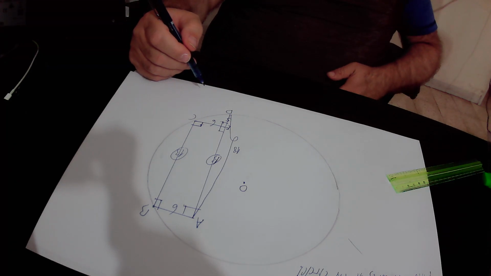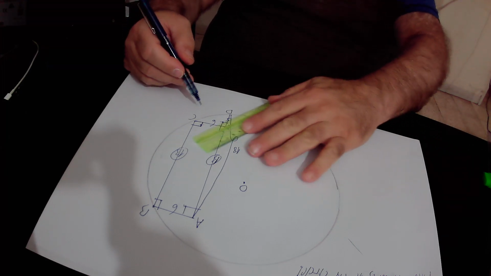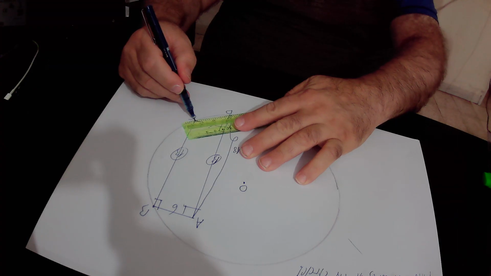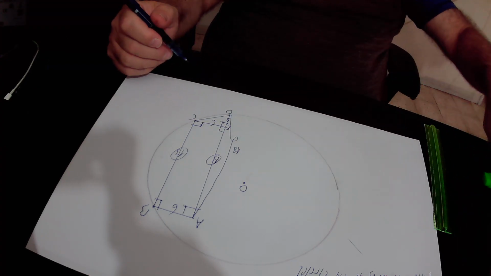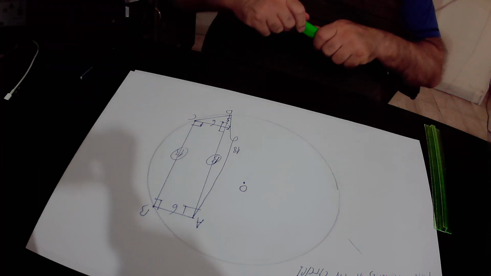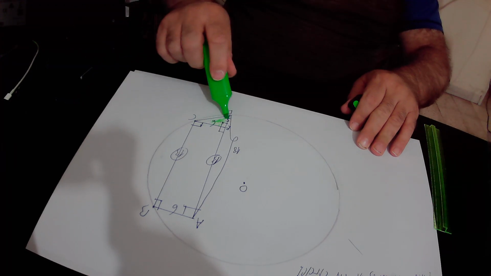In the next step, we will join points C and D together by a straight line. By joining points C and D, we created the green small right triangle, ECD.